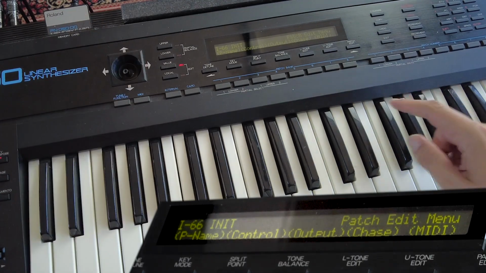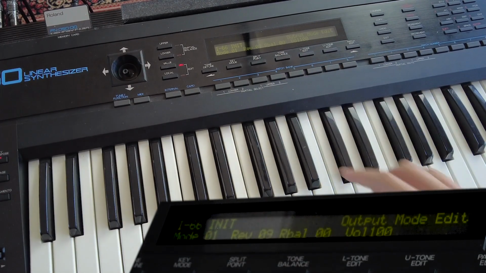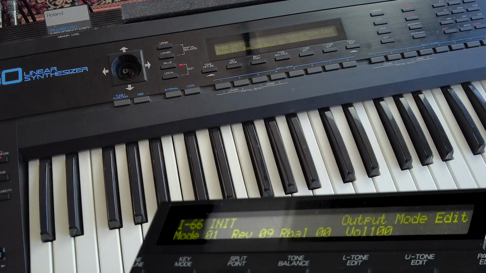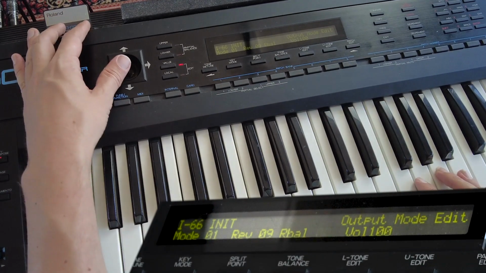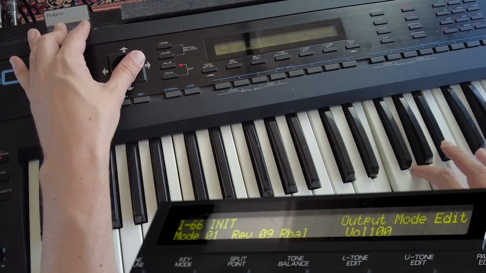The next menu in the patch edit menu is the output menu. This is where the reverb is hidden, so that's an interesting thing. All I have to do to hear it is increase the balance.